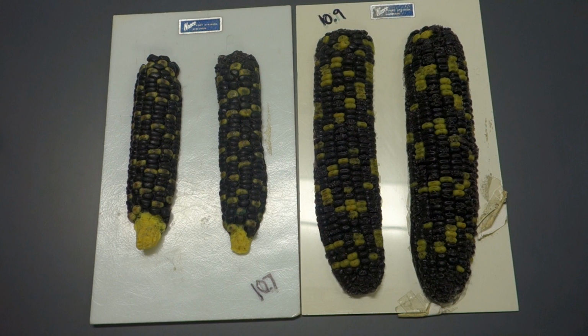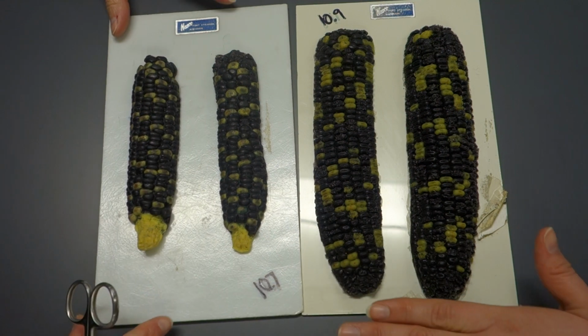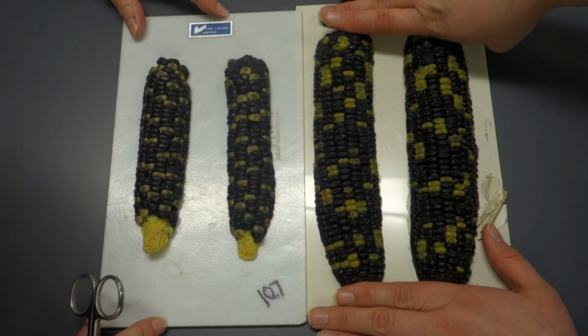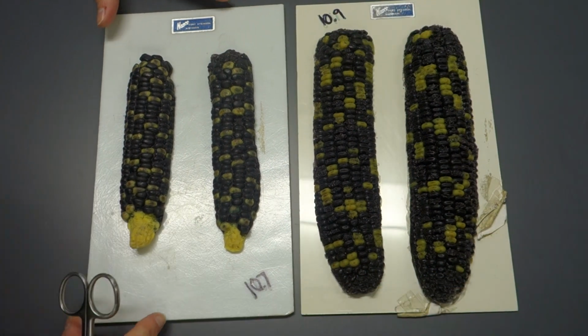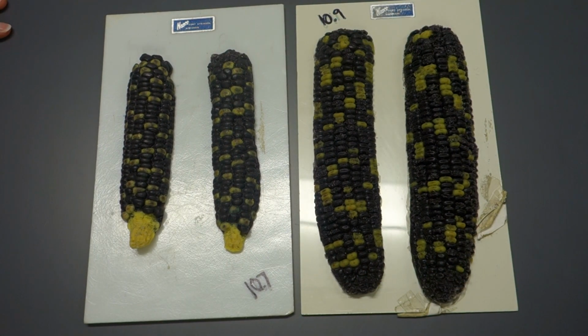So we've got 2 examples of the things you're going to be counting during this lab. Corn, plastic corn, real plastic corn that may or may not have been eaten by mice in Lake County, because apparently the mice in Lake County really just like plastic corn.